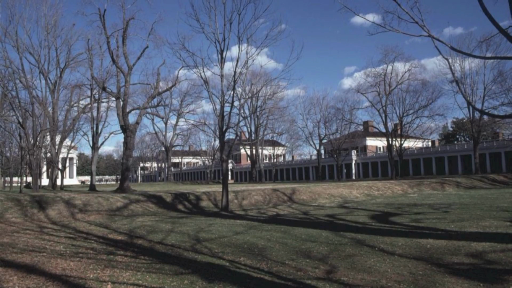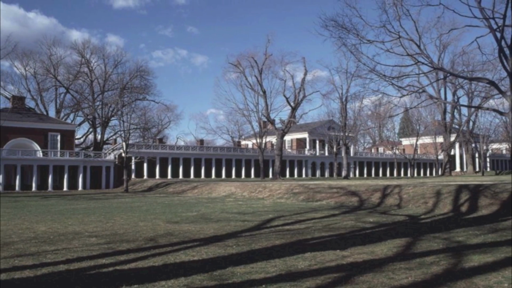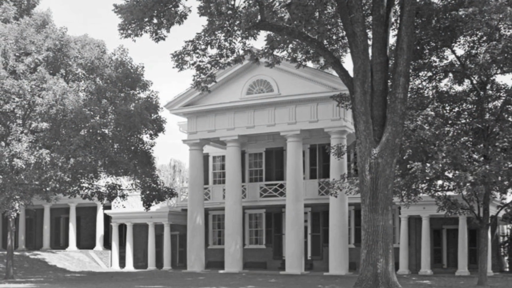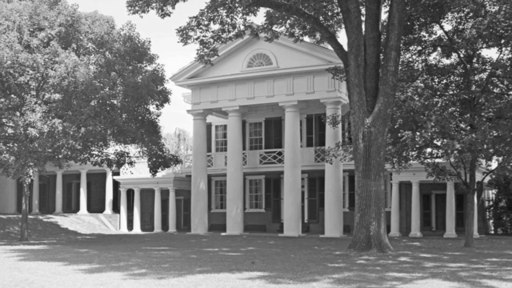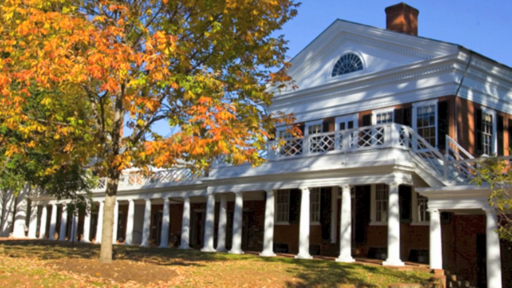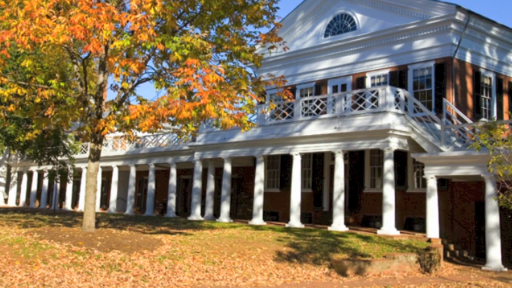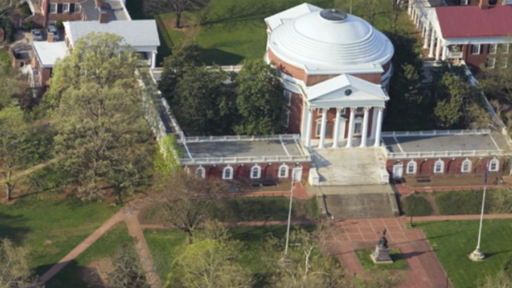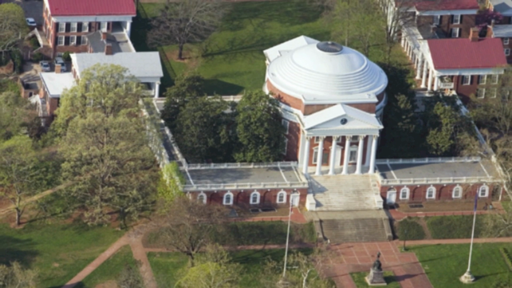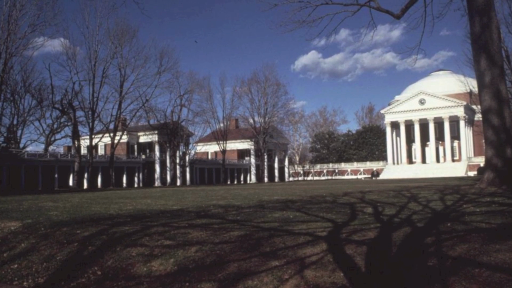The lawn is placed on the top of a ridge with irregular ground on either side. Now independent of the site, the pavilions interact with the land and reflect the changing topography of the land it occupies. Variations in the pavilions and the unusual effect caused by the topography create a sense of paradox to the otherwise orderly lawn. During the design process, Jefferson faced opposition from religious clergy who wanted the University of Virginia to be founded for religious purposes.